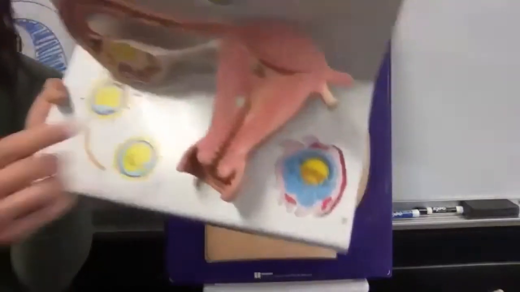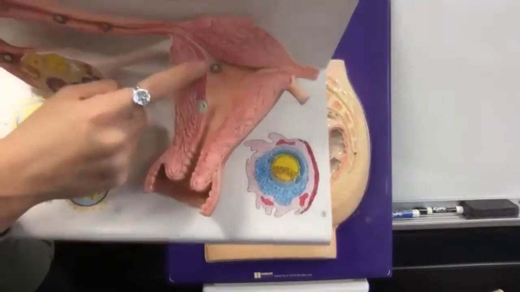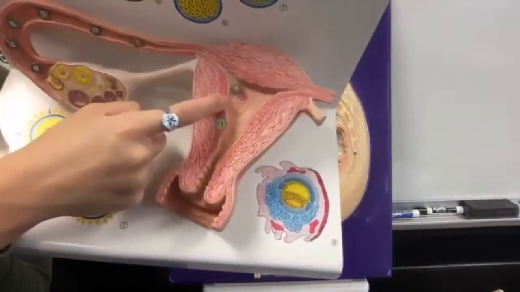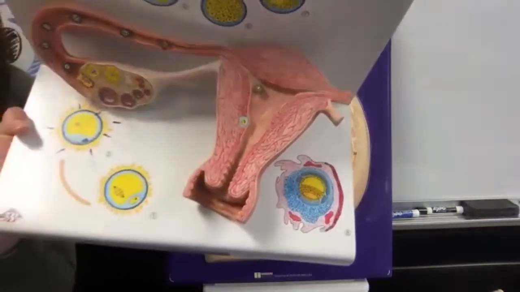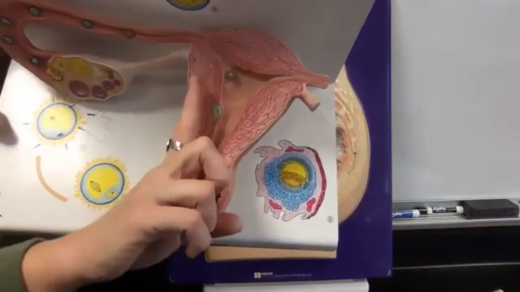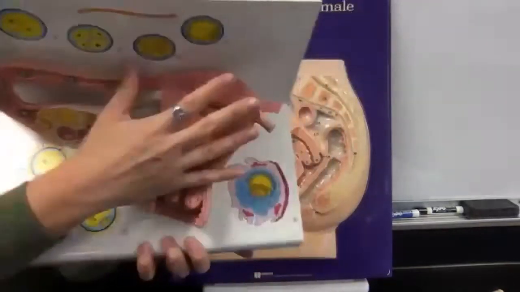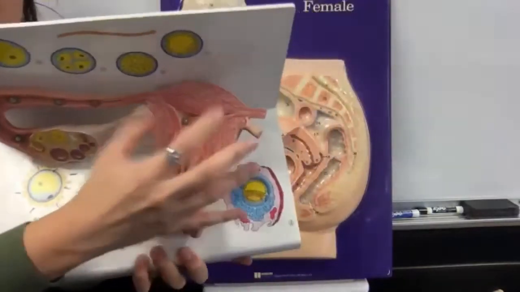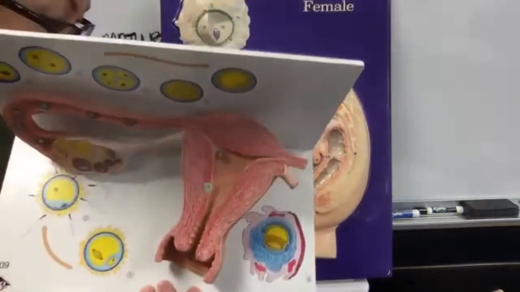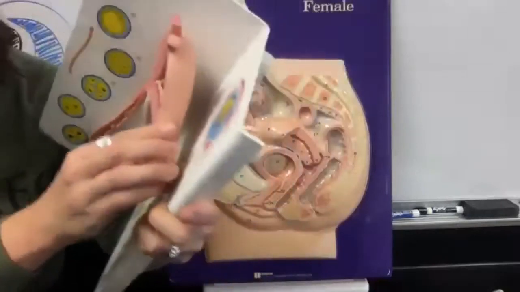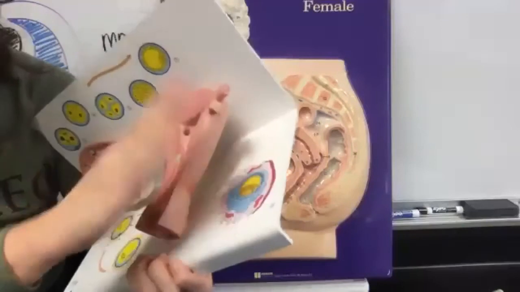Then we have those 3 layers. The endometrium is the innermost layer. That's this reddish portion right here. Then the middle is the myometrium. M for middle, M for myo, and it's the thickest. It's made of muscle. That's really important when a woman is giving birth. She needs to have a lot of muscular tissue to help squeeze and deliver the baby. And then the perimetrium is this part on the outside. The perimetrium is the outermost layer.